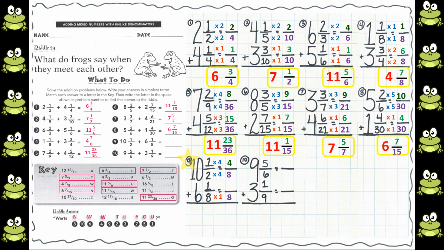8 times 1 is 8. 1 times 1 is 1. 8 is my common denominator. 4 plus 1 is 5. 10 plus 6 equals 16. The answer is 16 5/8. This matches with the letter I, so where I see the 9 in my riddle answer, I'm going to write an I.